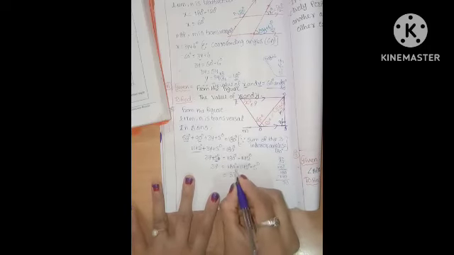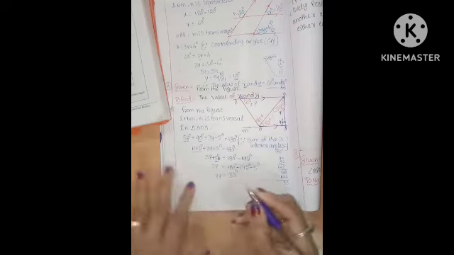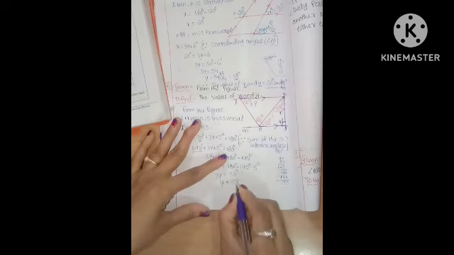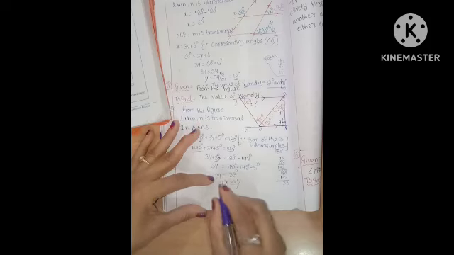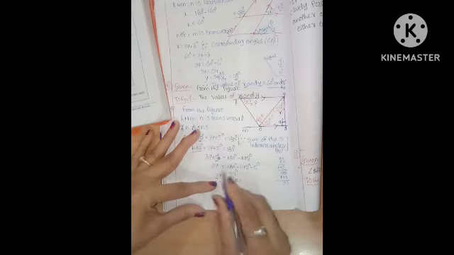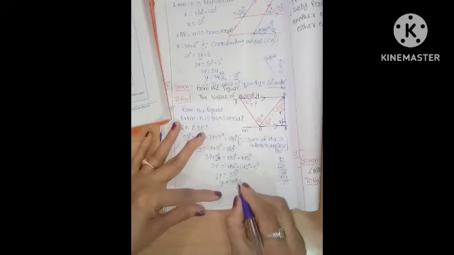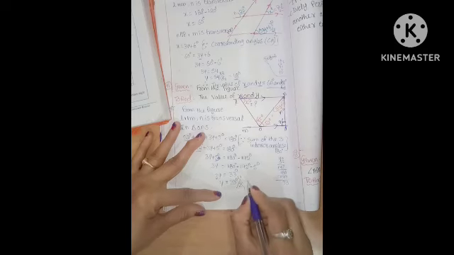This is 33 degrees. 3y is equal to 33 degrees, and we want the y value only. So 33 degrees: before the equal sign it is multiplication by 3, after the equal sign it becomes division by 3. So simplify this: 3 ones are 3, 3 elevens are 33.